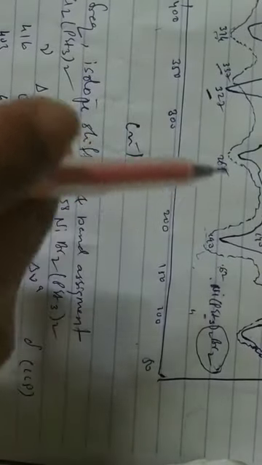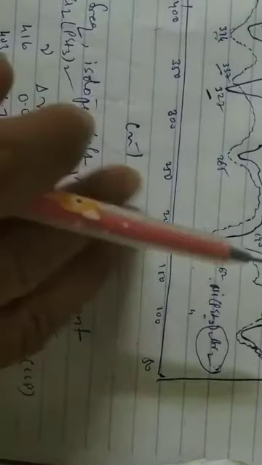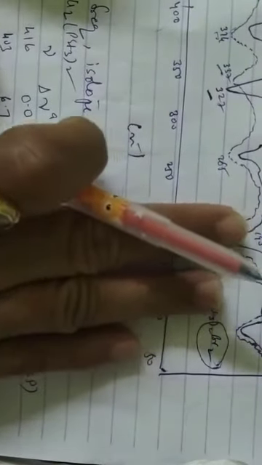So you can see some difference depending on the halide, chloride in the one case and bromide in the second case.